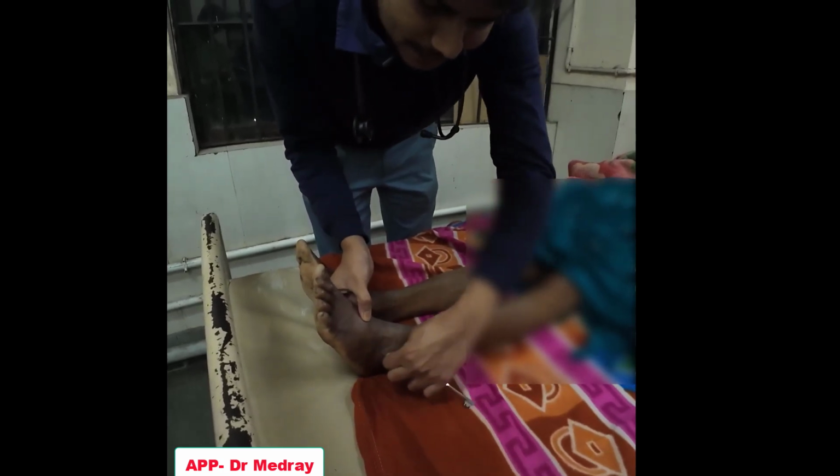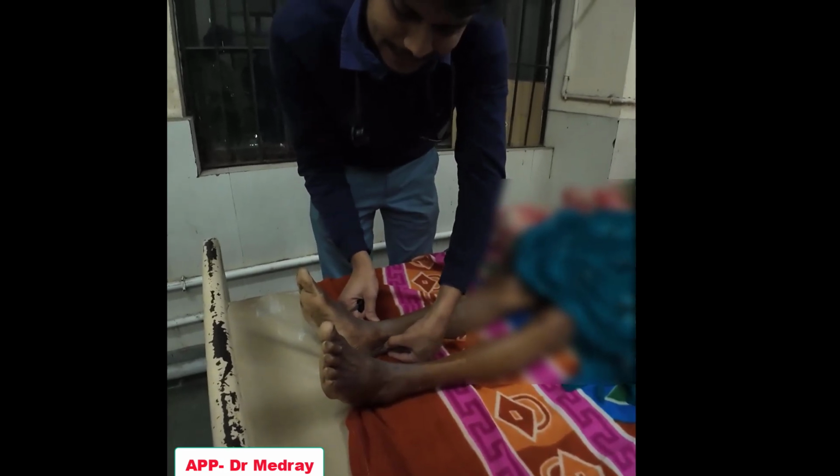And sometimes on stroking or encircling the lateral malleolus, striking the lateral malleolus in a circular fashion, you may get an extensor plantar response. This is the Chaddock sign. And sometimes on pressing the Achilles tendon, you may get an extensor plantar response, that is the Schaefer sign.